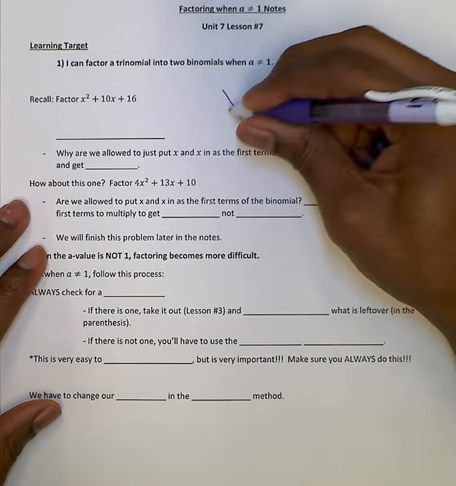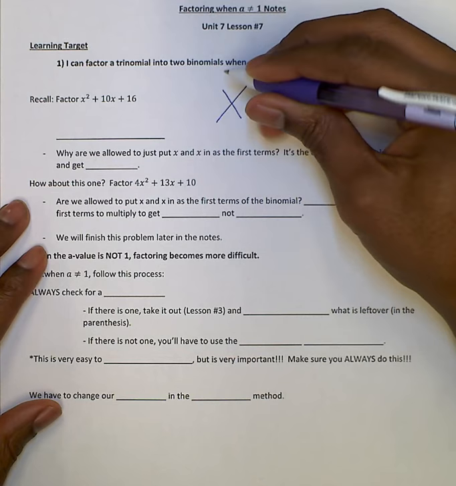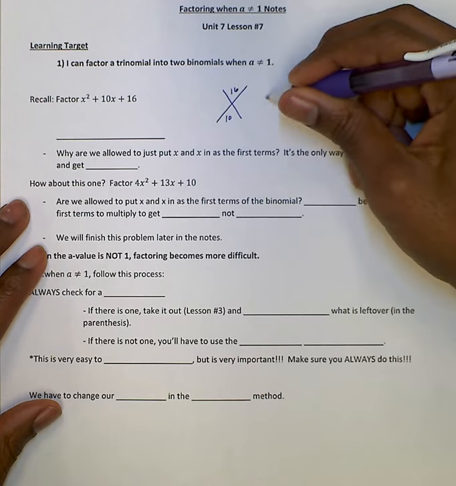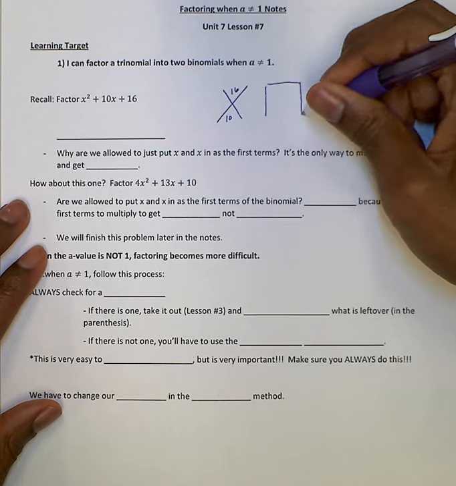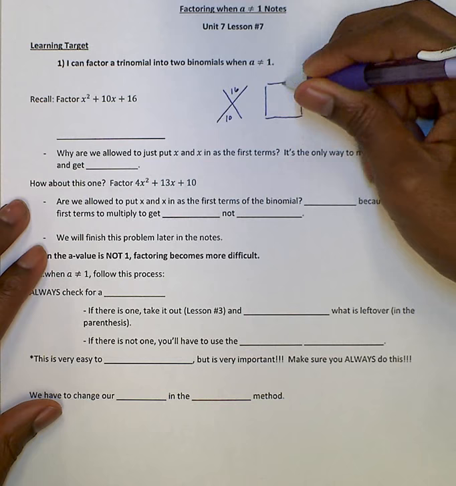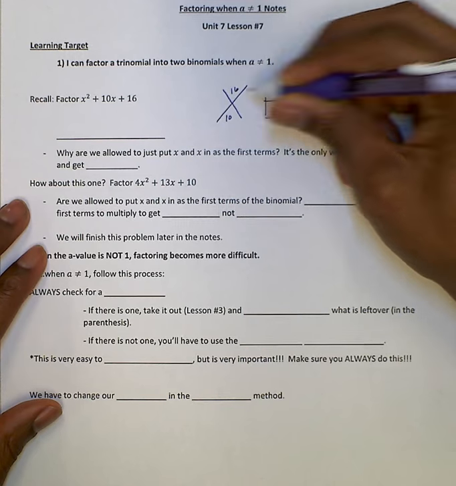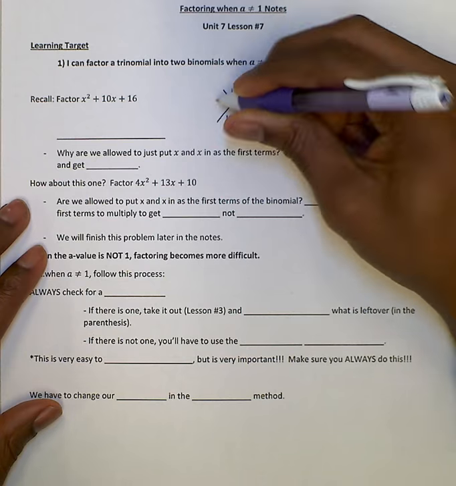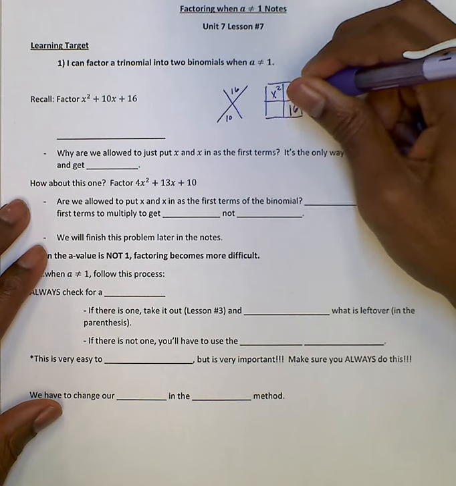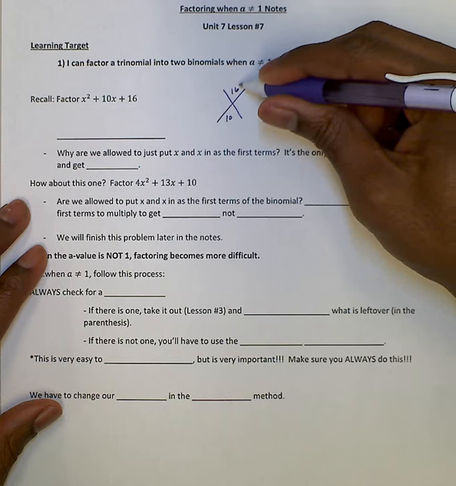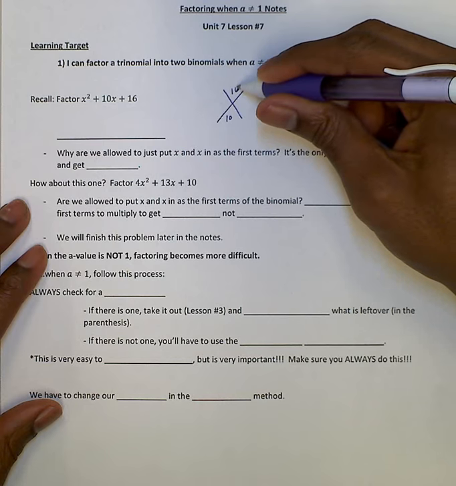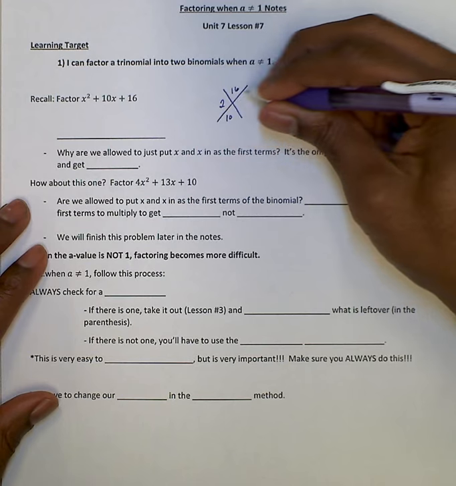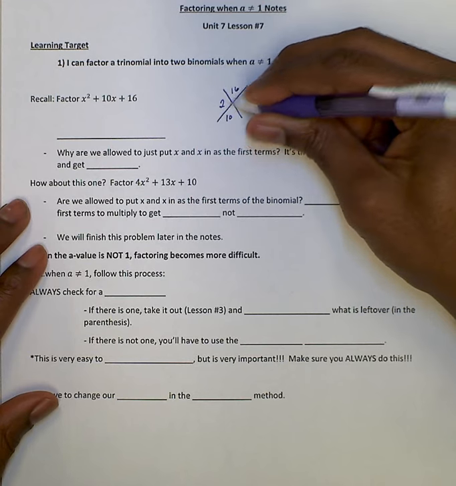set up our x in our box and we try to find two numbers that multiply to give us 16, add to give us 10, and then we would put it in our box, factor it out. In our box, at the beginning, we'd have our first term in the first box, x squared, last term in our last box, 16, and then these two missing boxes we'd fill in. Okay, so now we have to think of two numbers that multiply to give us 16 and add to give us 10. Those two numbers, 2 and 8. 2 plus 8 is 10, 2 times 8 is 16.